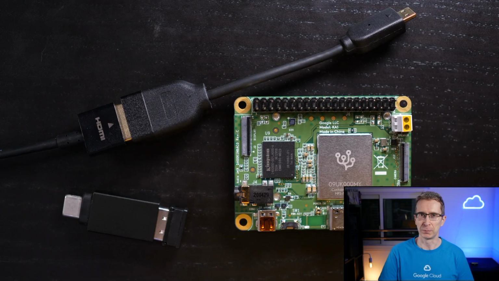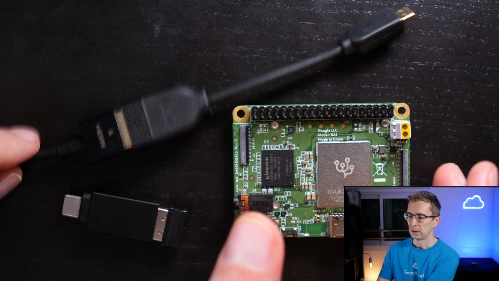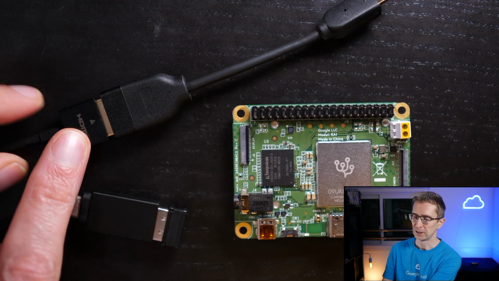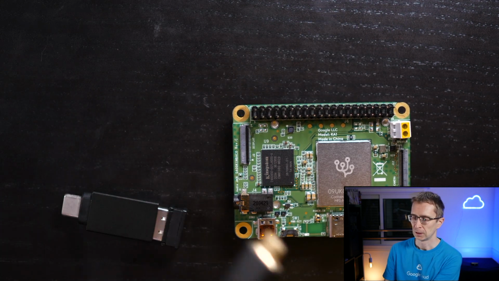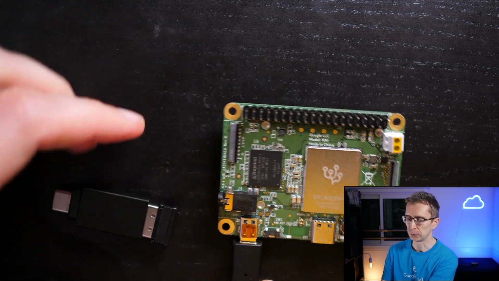Let's now flash the board's operating system using a keyboard, mouse and monitor. Let's first see what I have on the table here. Besides the board, we have an HDMI cable going to a monitor or capture card in this case, and we have an HDMI to micro HDMI adapter. So let's plug that in. The board has a micro HDMI output.